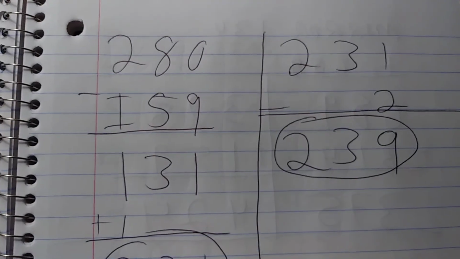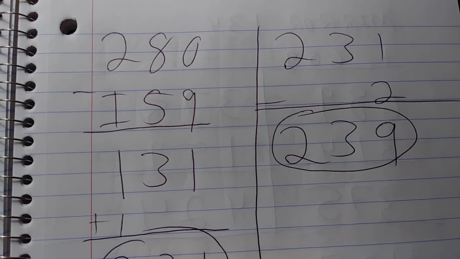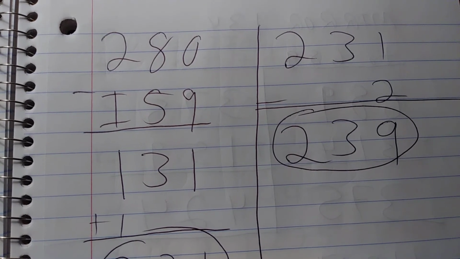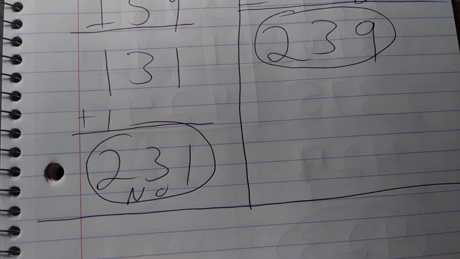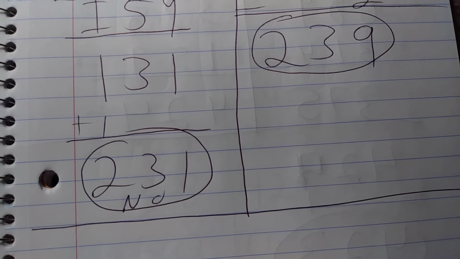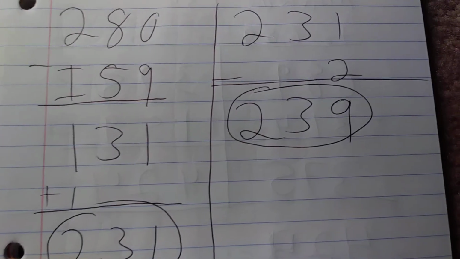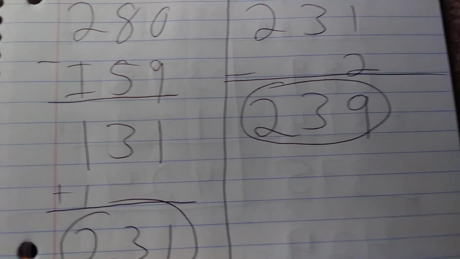And then 280 minus 159, so 10 minus 9 is 1, 8 minus 5 is 3, and 2 minus 1 is 1. So 131 plus 1 is 2, and ignore the circle there, that should not be included. And then 231 minus 2 is going to make that 239.